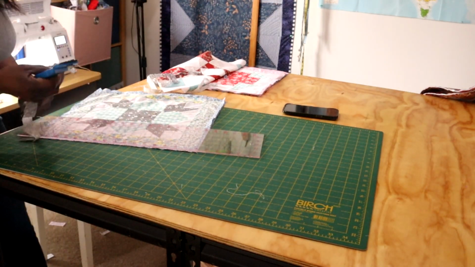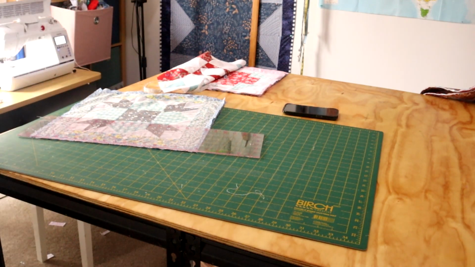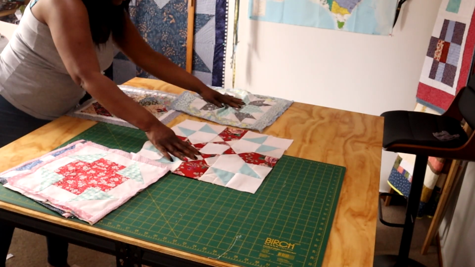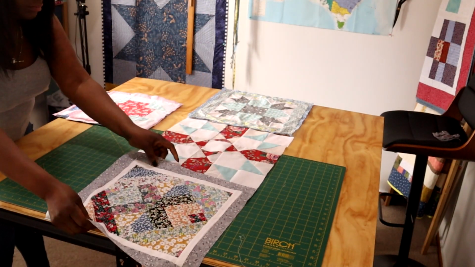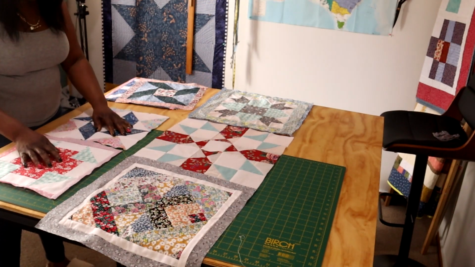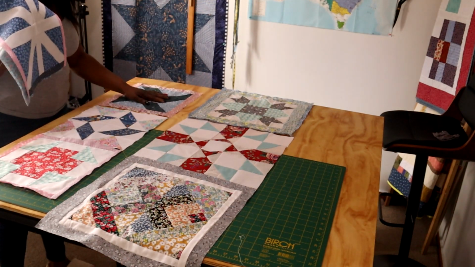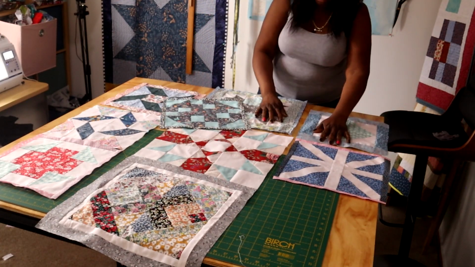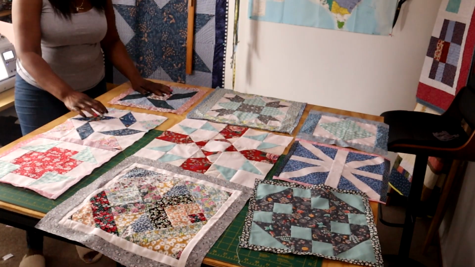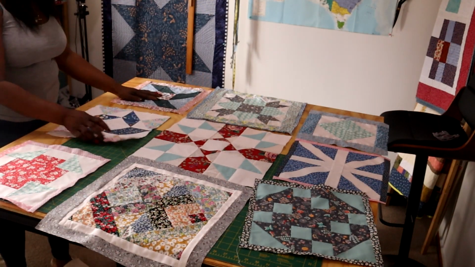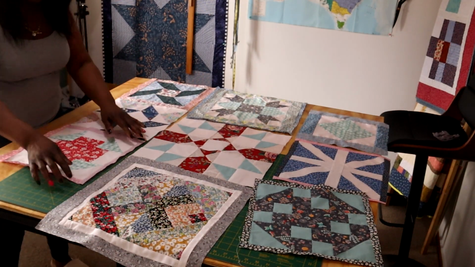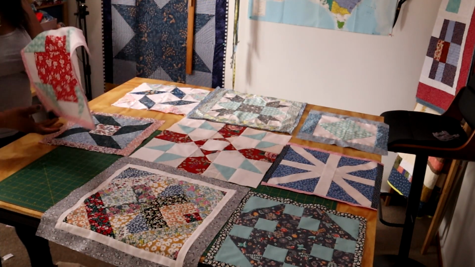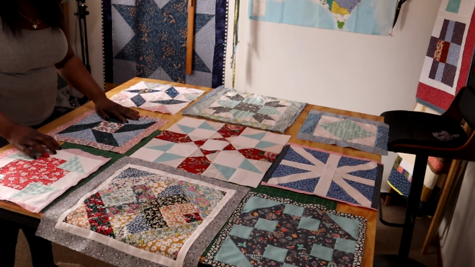Now it's time for the layout. Kind of butterfly.